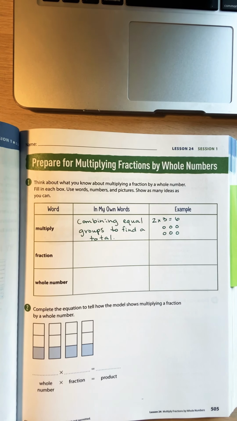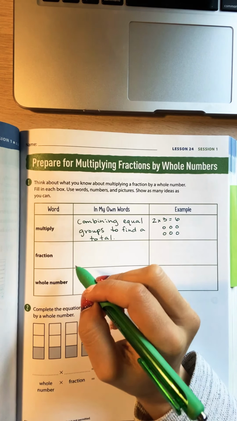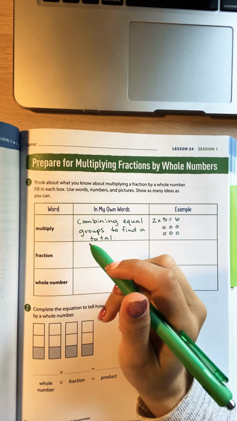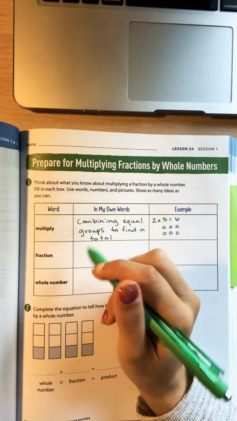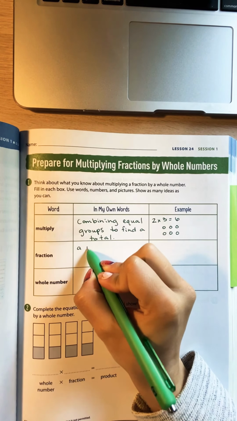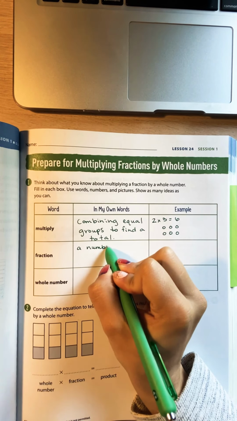All right, my next word is fraction. So what does fraction mean to you? To me, a fraction is a number that shows equal parts of a whole.